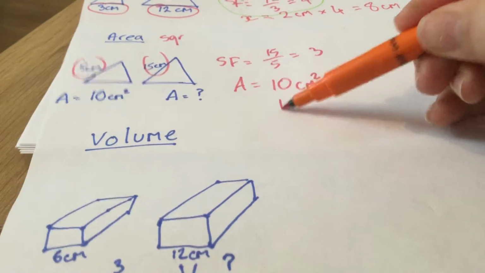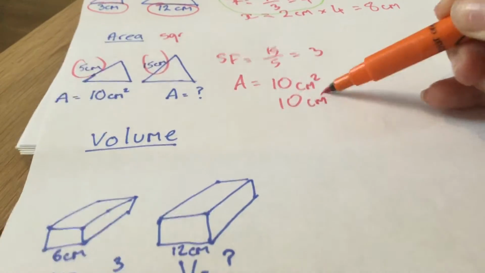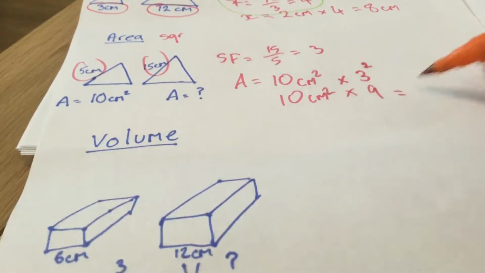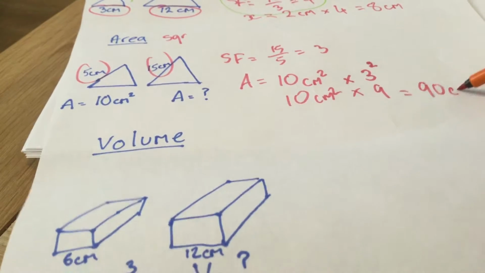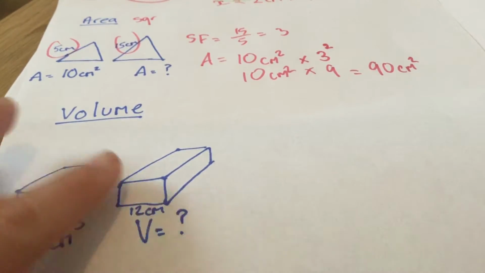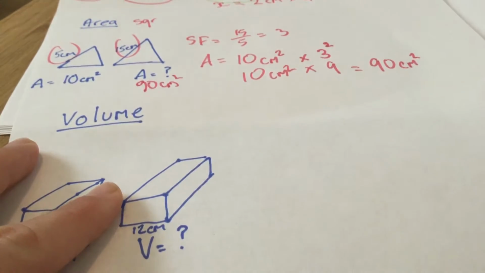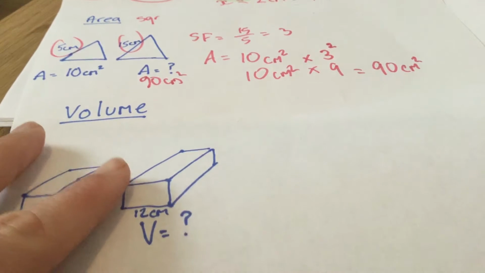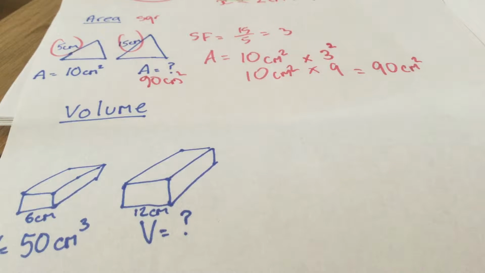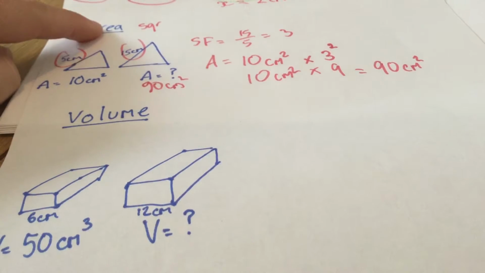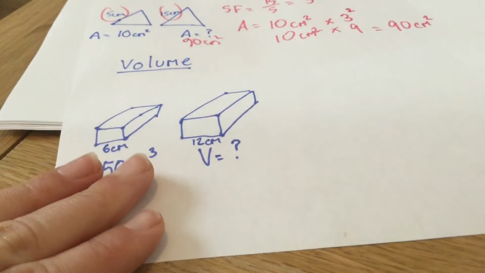So in actual fact, what I end up with here is 10 centimetres squared times by 9, which is going to give 90 centimetres squared. So the area of this triangle is actually 90 centimetres squared. The most common wrong answer being 30 centimetres squared. So with area, we had to square the scale factor.